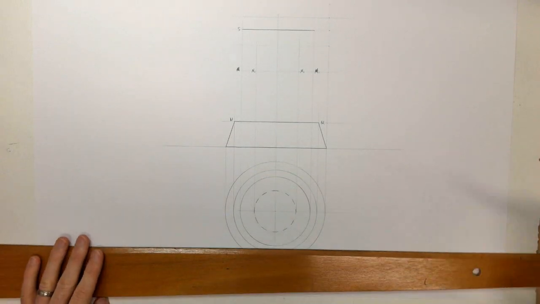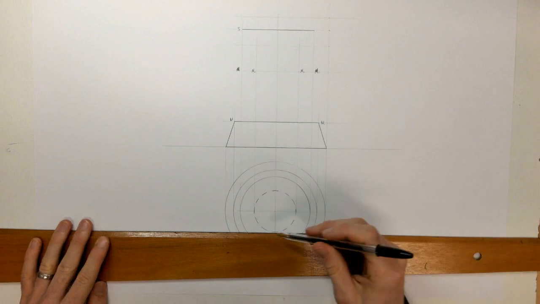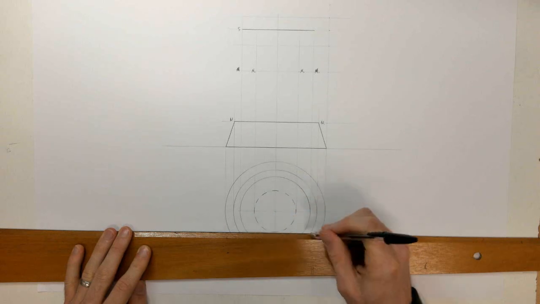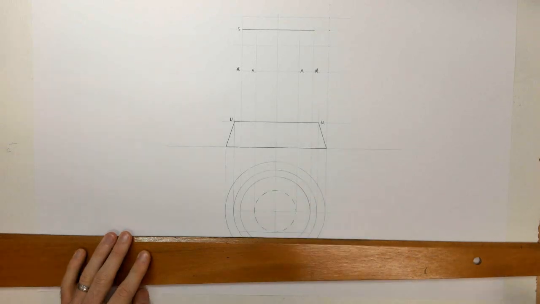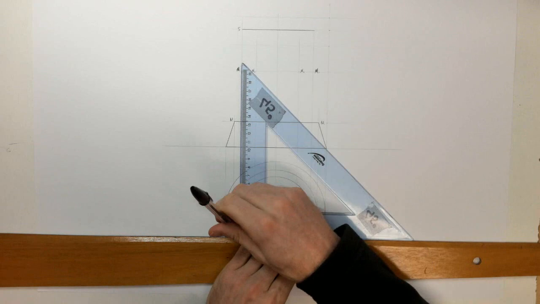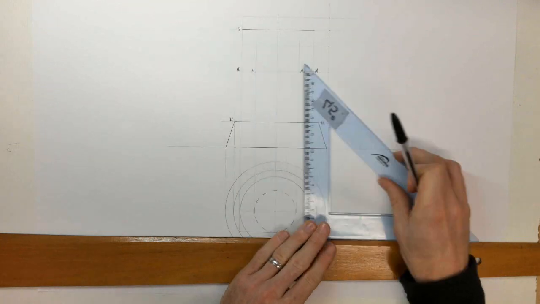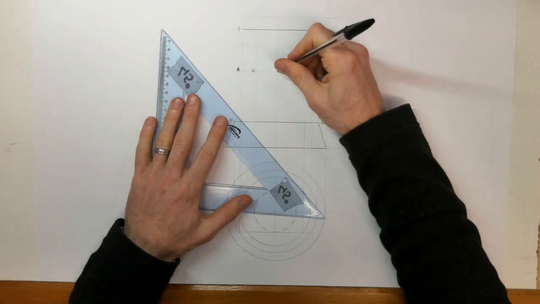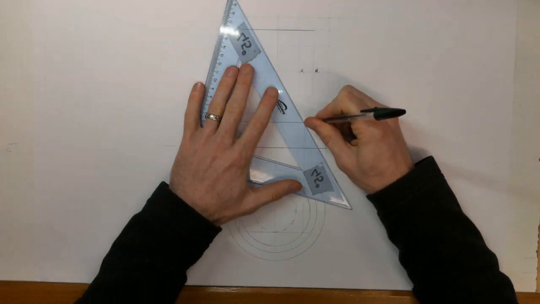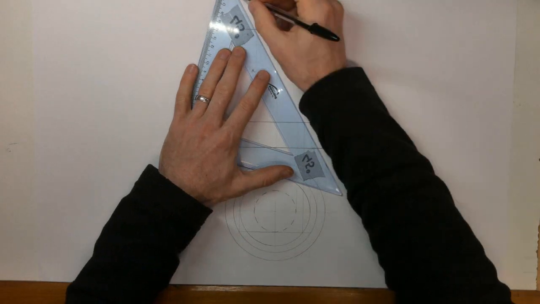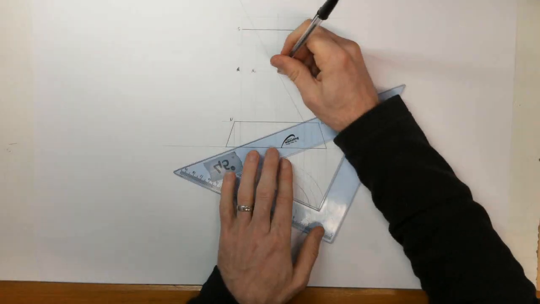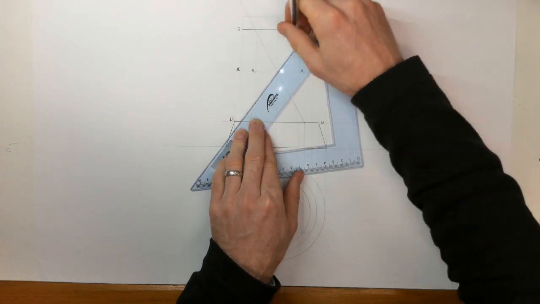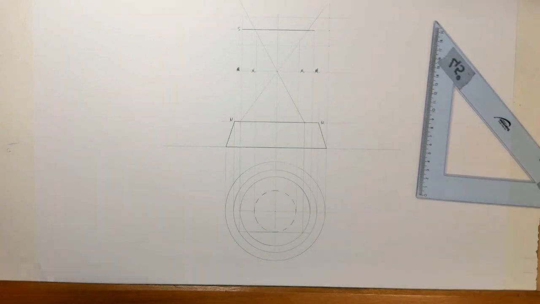Okay, so my asymptotes are going to be touching off the throat circle, so here they are. Extend them up and find the position in elevation, and go through the center point. Okay, so those are my asymptotes.